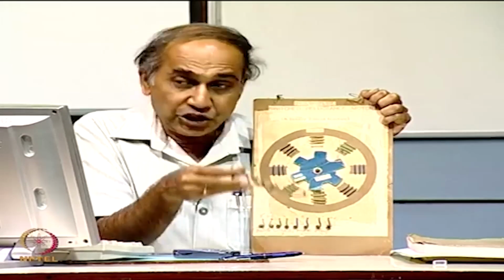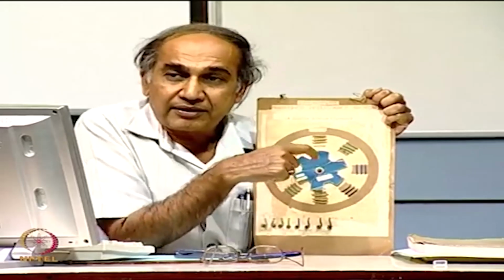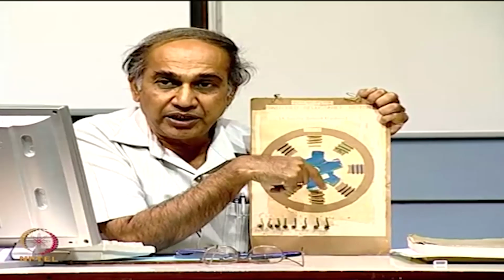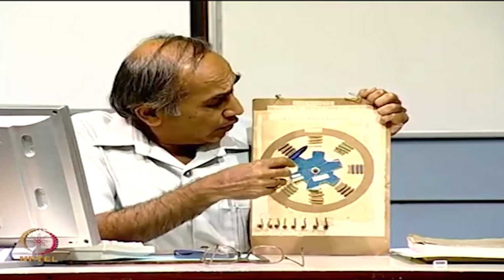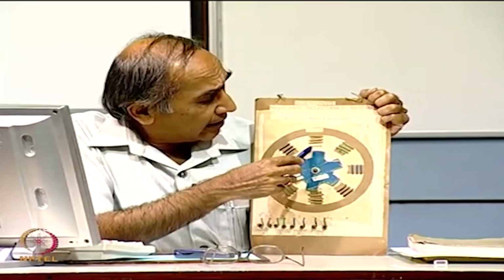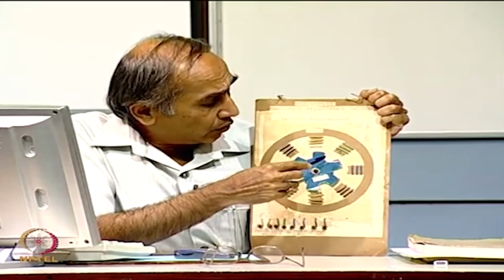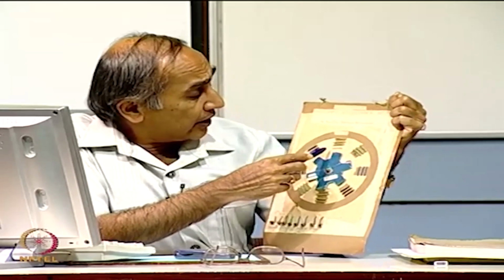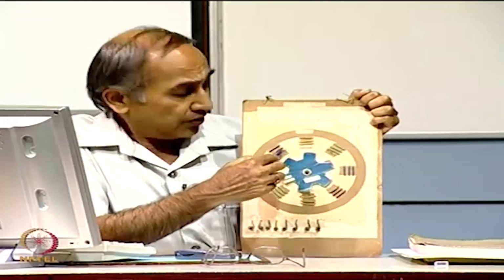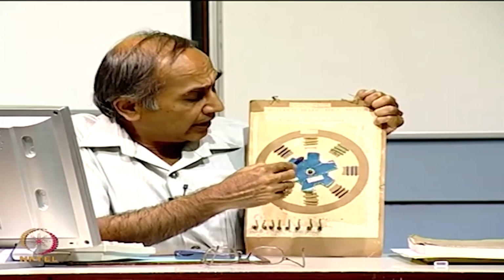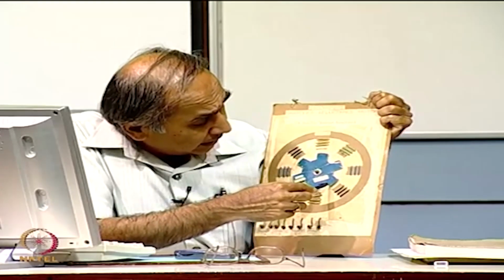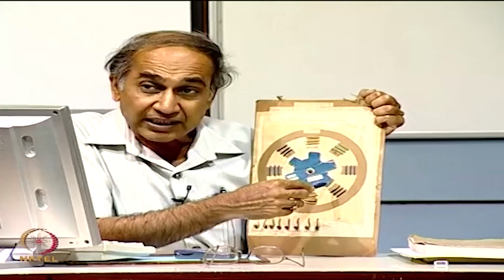Now, the geometry of this machine is very critical. You will notice, for example, this is the angle of the stator tooth and this is the angle of the rotor tooth. This angle here is approximately 20 degrees, and here I think it is 29 degrees for this configuration.